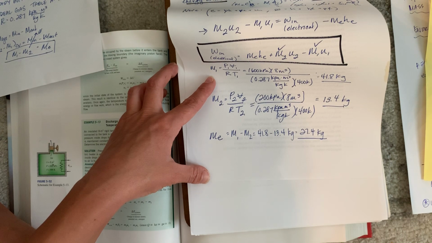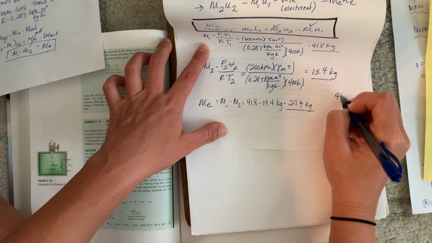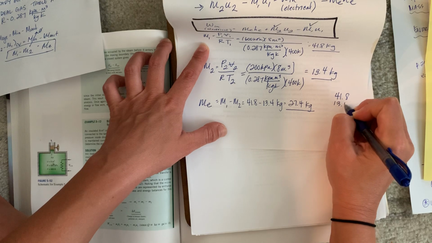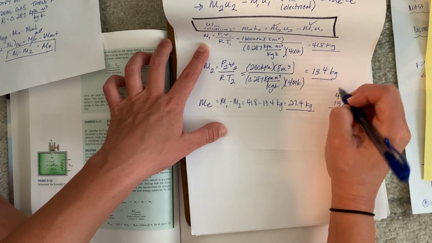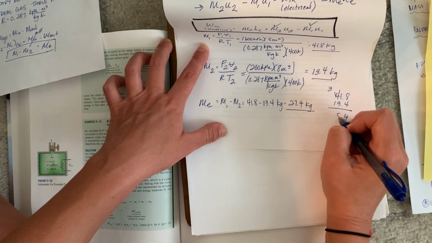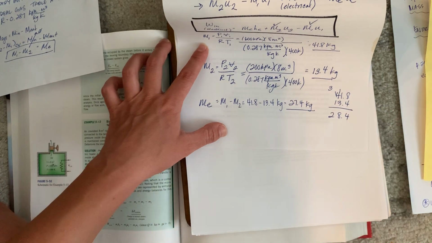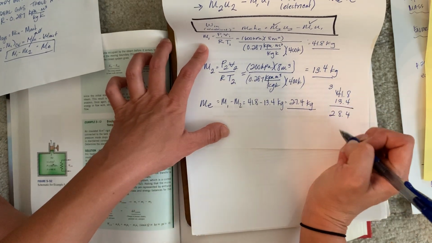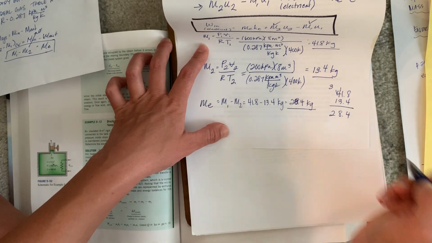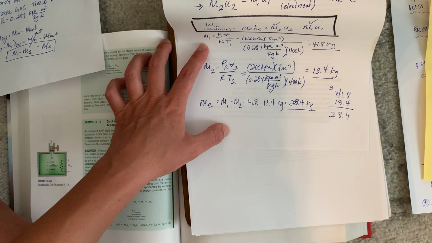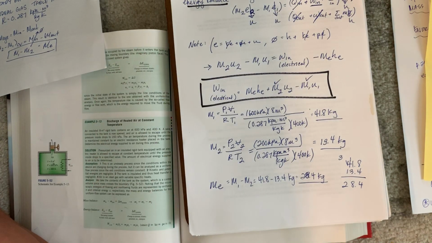All right, let me just do this math over here. I think I might have typed in my calculator wrong. So 4, 8, 28.4. 28.4.